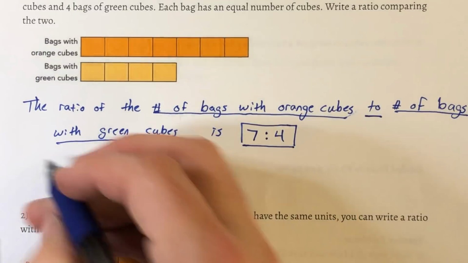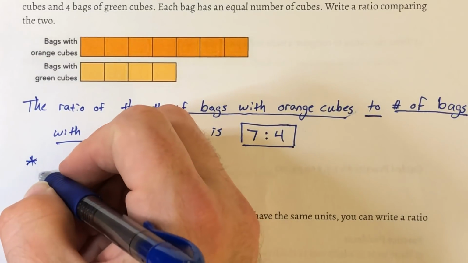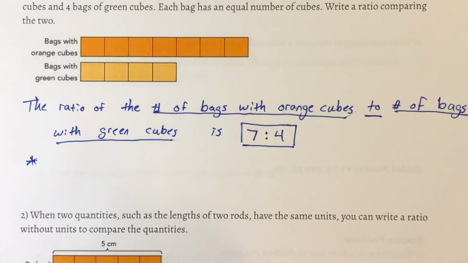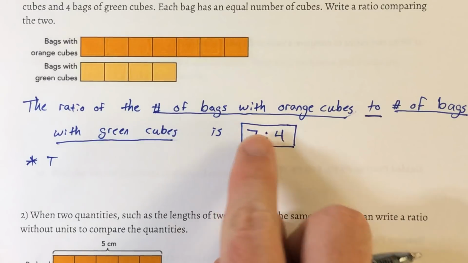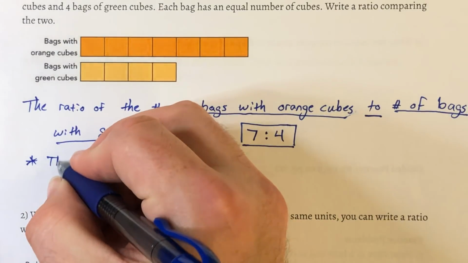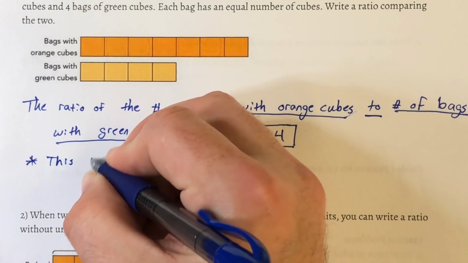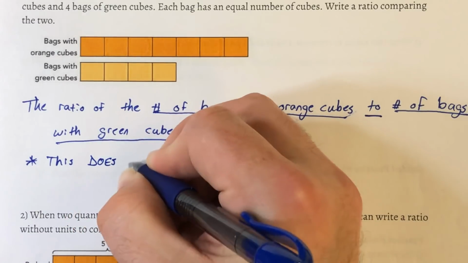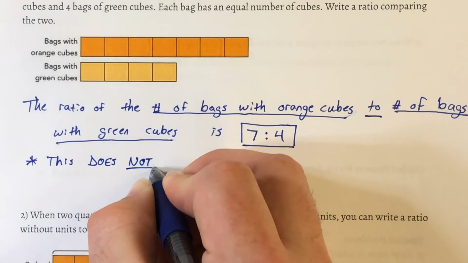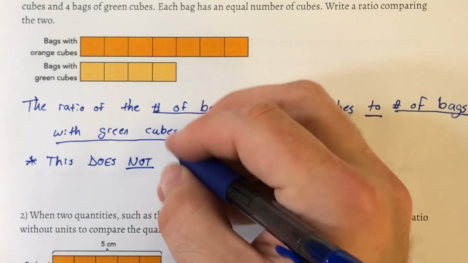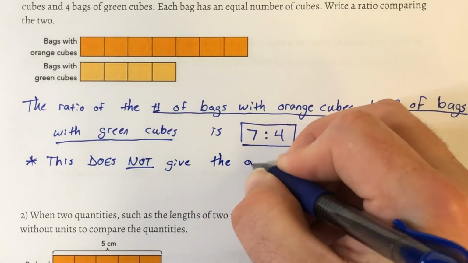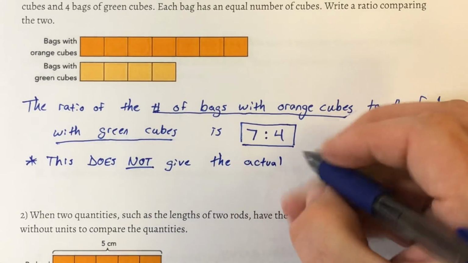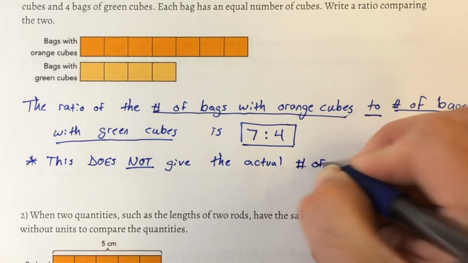All right, 2 things to keep in mind. The first one, it's kind of hard to understand until we get a couple lessons in. 7 to 4 does not give the actual number of cubes.